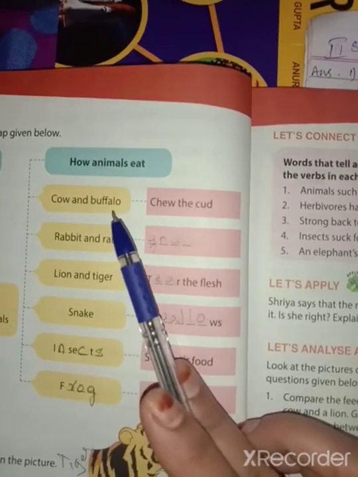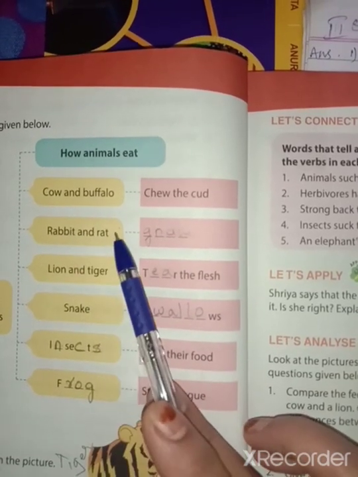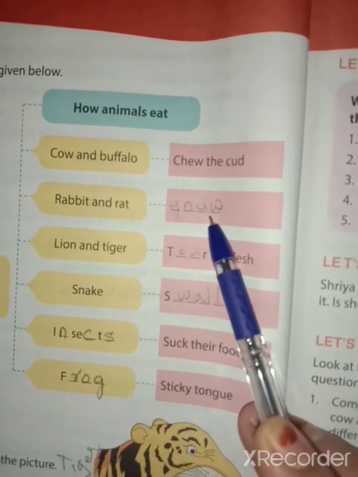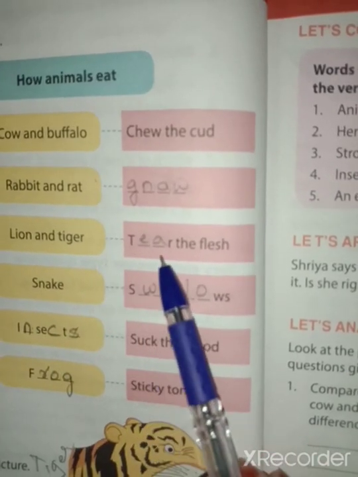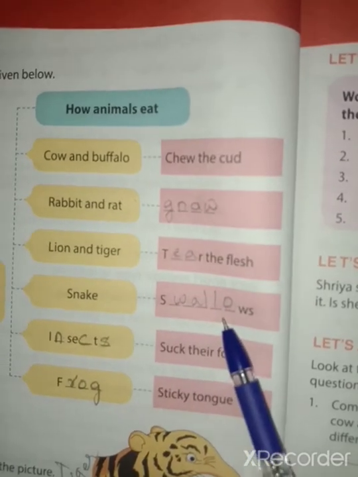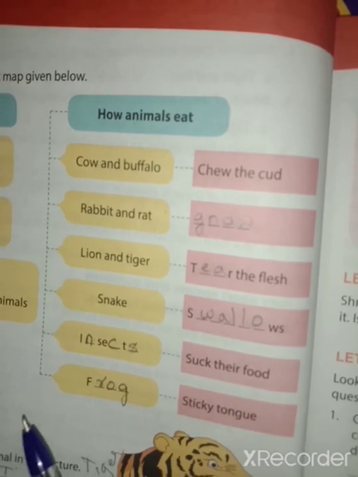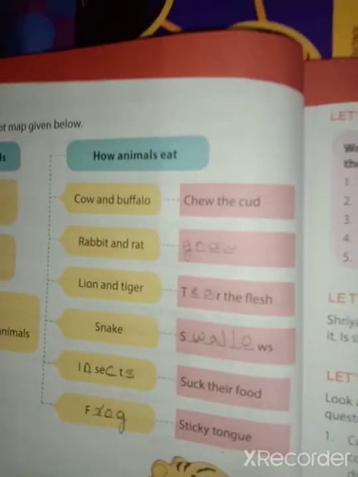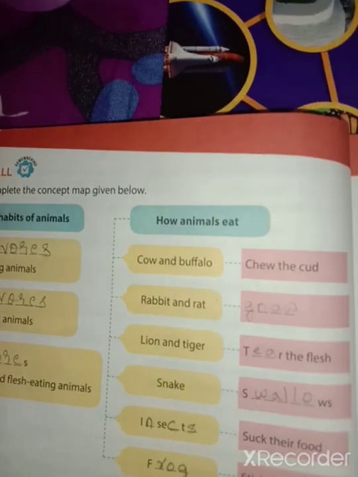Now here, cow and buffalo chew the cud. A rabbit and rat gnaw. Right, children? So you can see G-N-A-W, gnaw. Lion and tiger tear the flesh. Snake swallows, insects suck their food. Frog, sticky tongue. Okay, children.